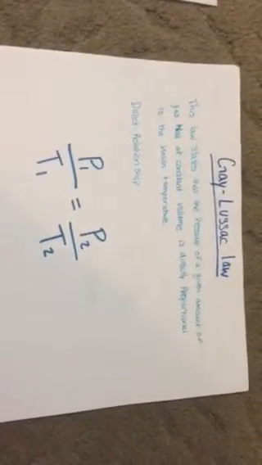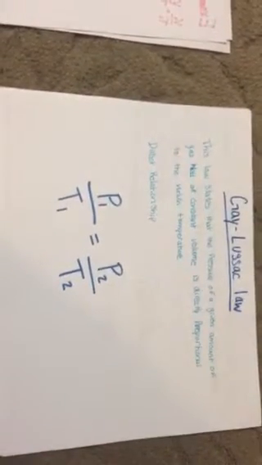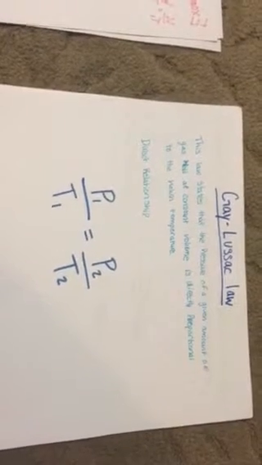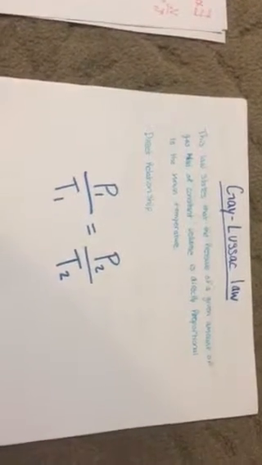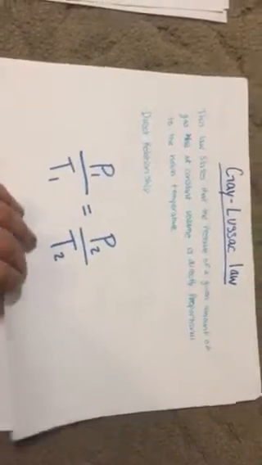The next gas law is Gay-Lussac's gas law. This law states that the pressure of a given amount of gas held at a constant volume is directly proportional to the Kelvin temperature. This has a direct relationship, the same as the other ones. The equation is P1 over T1 equals P2 over T2.